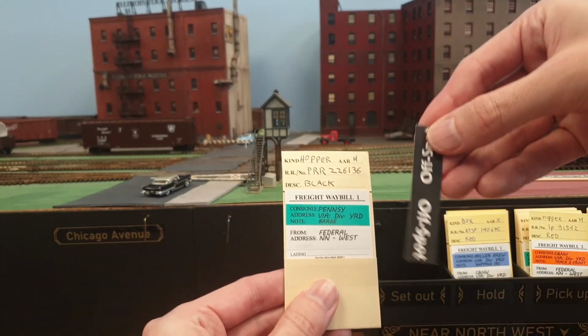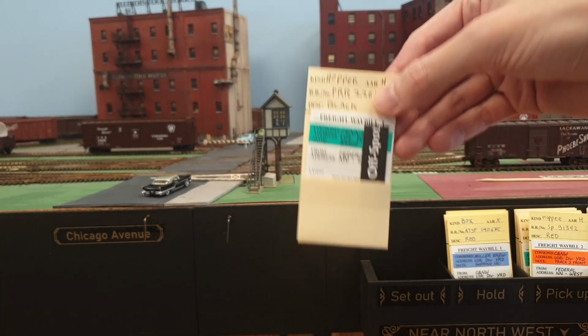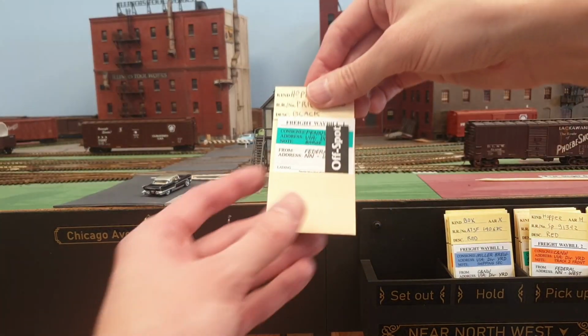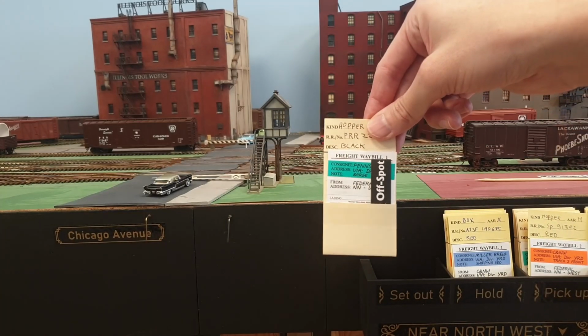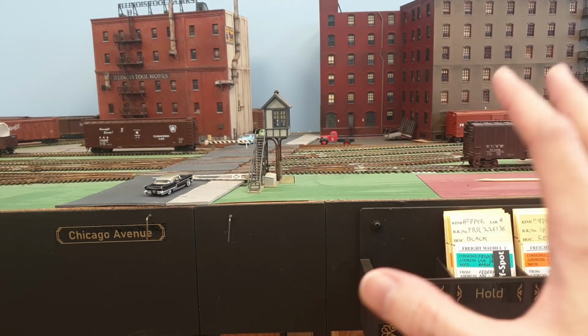So for that, I made these off-spot labels, and it just goes in right there, and this just goes right there. So someone looking for this car knows it's off-spot and can go find and seek it somewhere on the layout. Now, I am mixing up the 2 different styles a little bit.